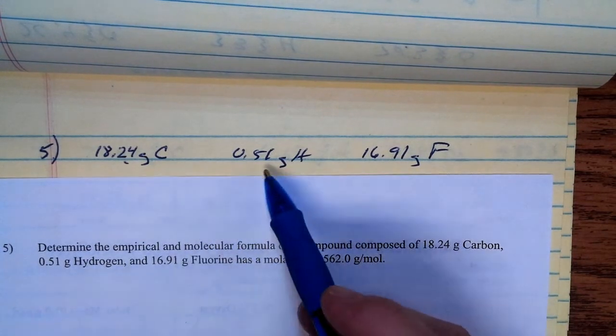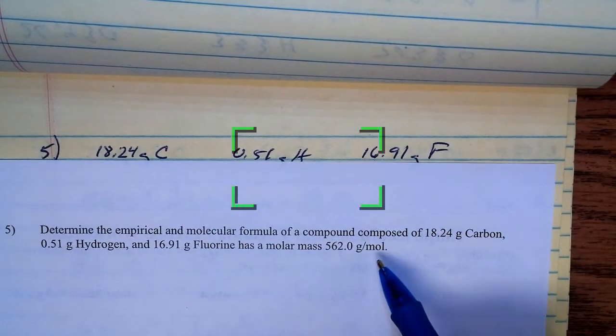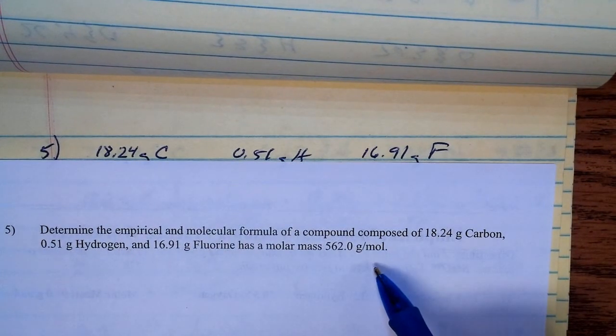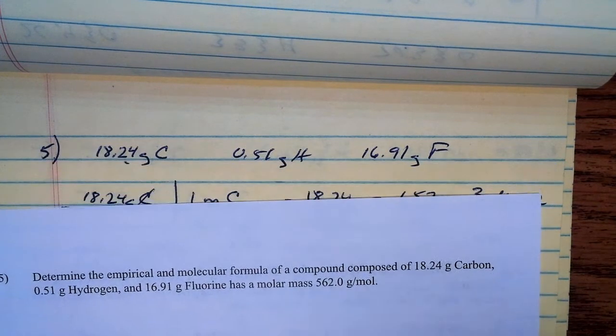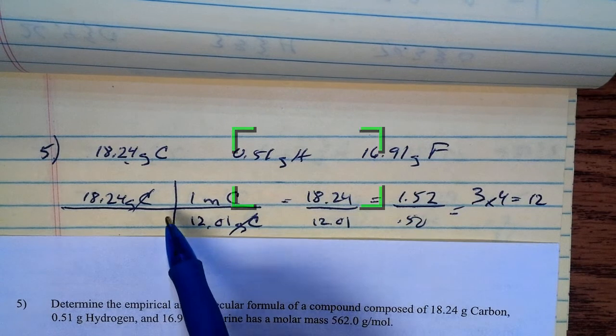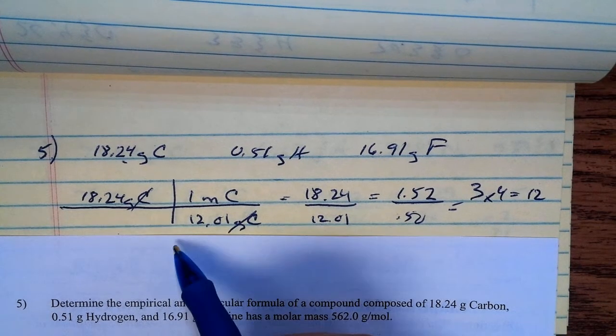So we wrote down the grams here from the problem, and we know it has a molar mass of 562.0 grams per mole.